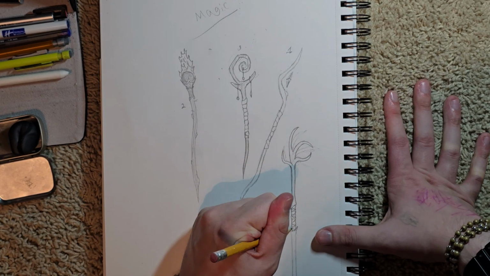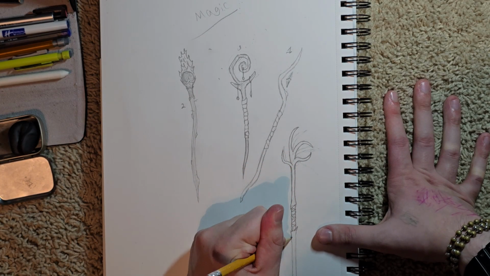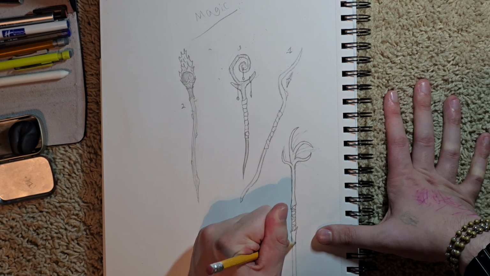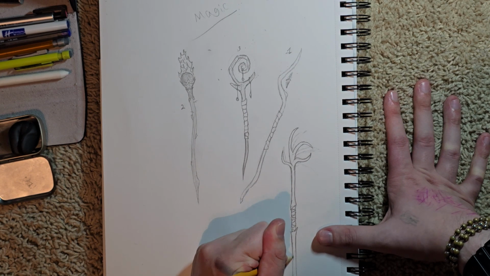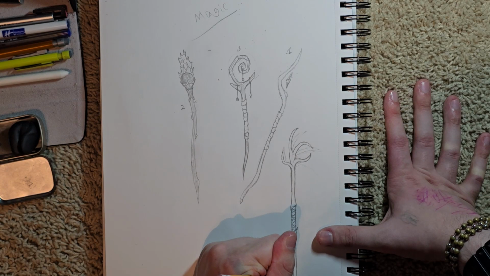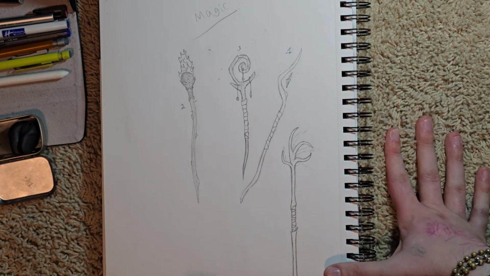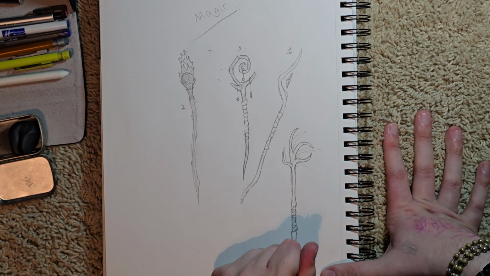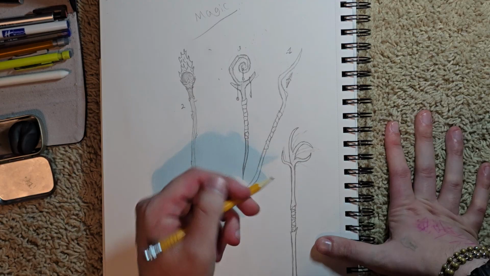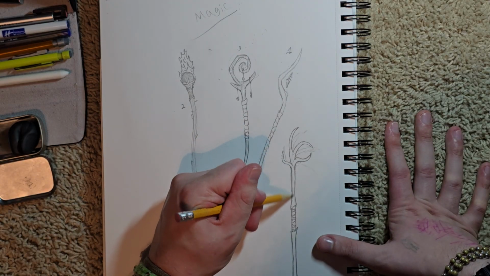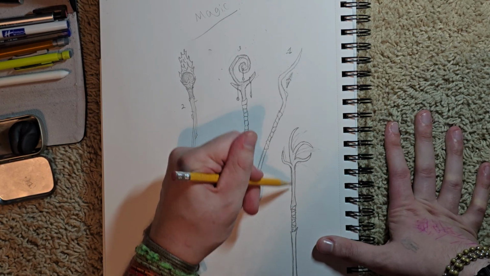Alright. There we go. That looks pretty good. Not perfect, but that's pretty good, honestly. And then we'll just go like this for the end. And erase that little bit right there. And there we go. That's not a bad staff. I like this one.